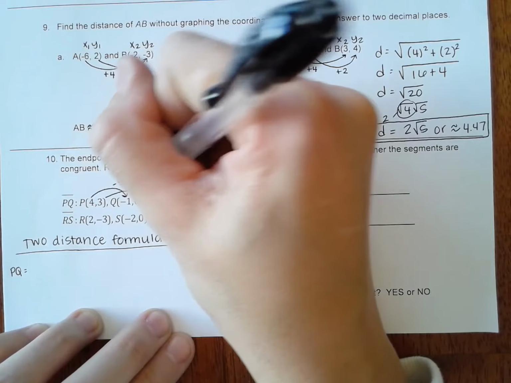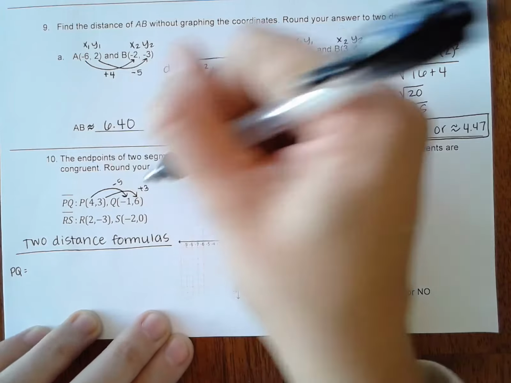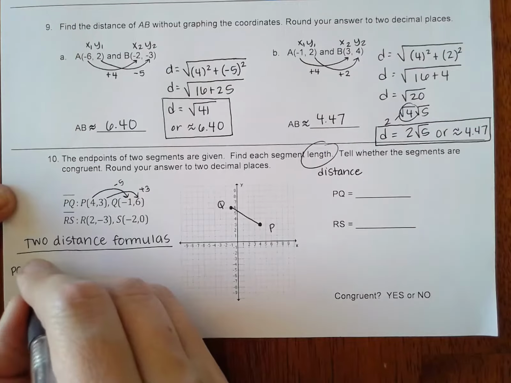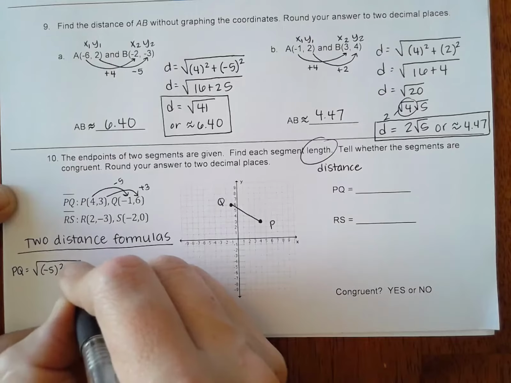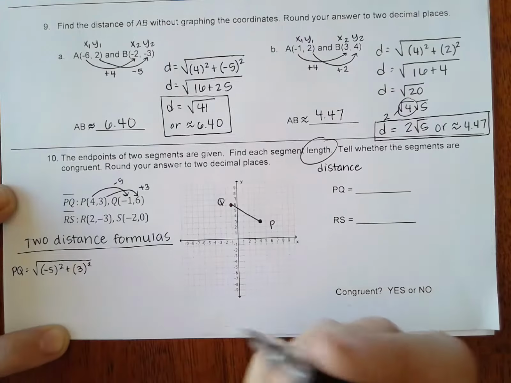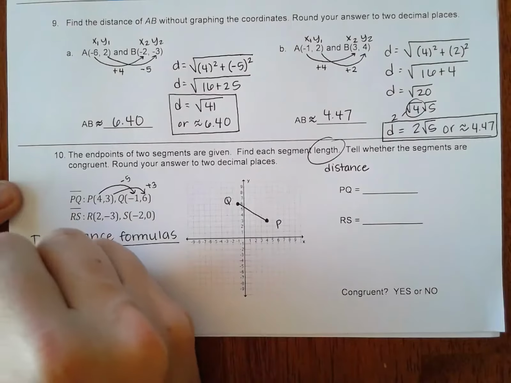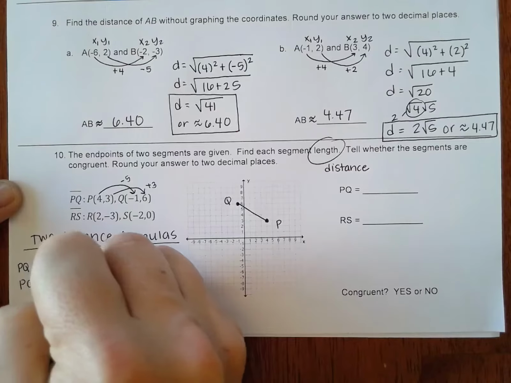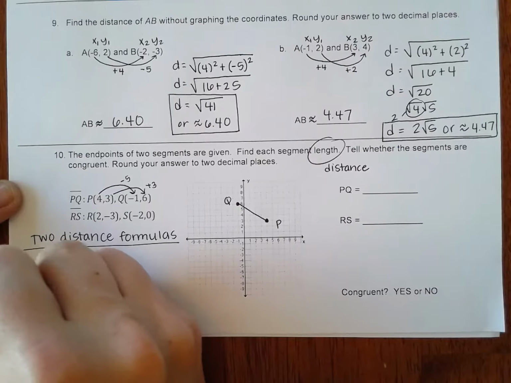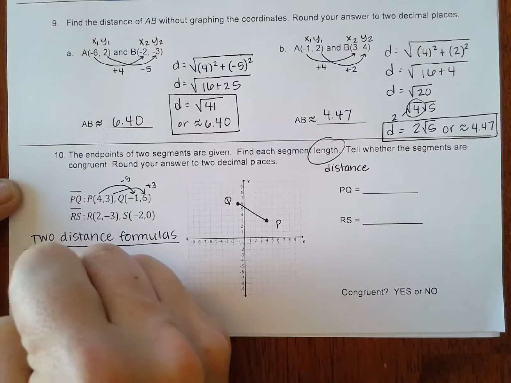And to get from the Y to the Y, I went up by 3. So my X is changed by 5 and my Y is changed by 3. So my length from P to Q is going to be the square root of 25 plus 9, which is the square root of 34.